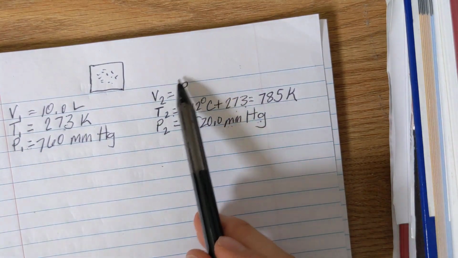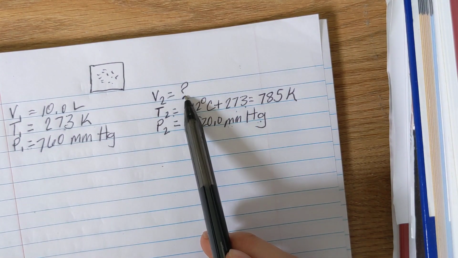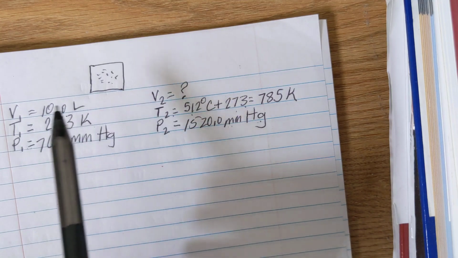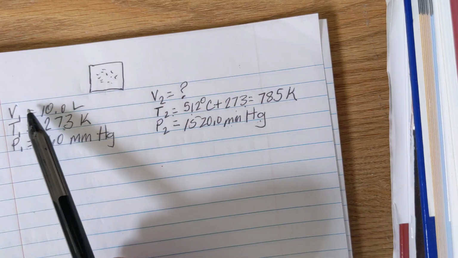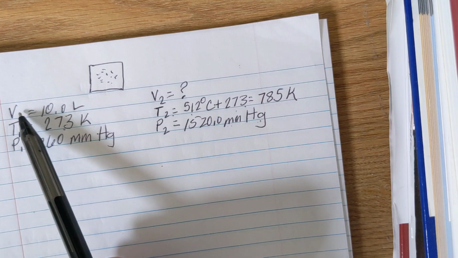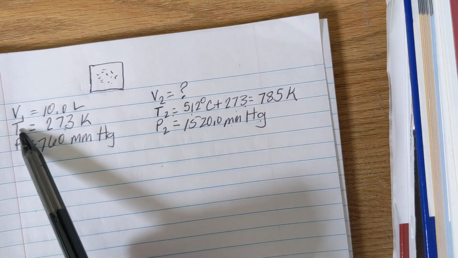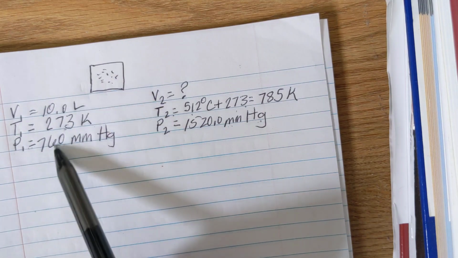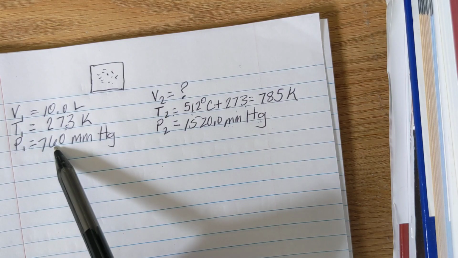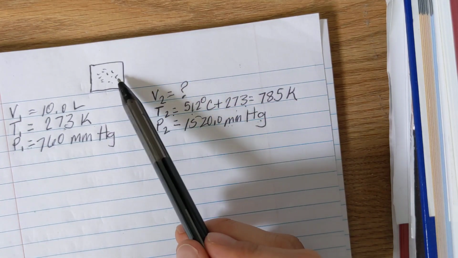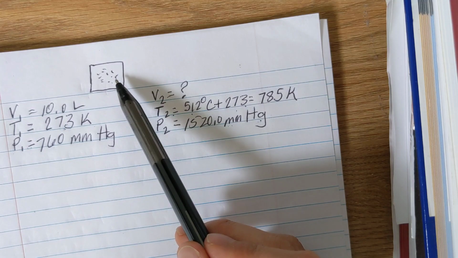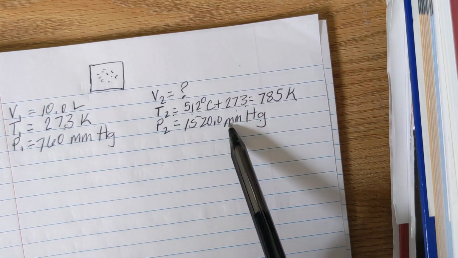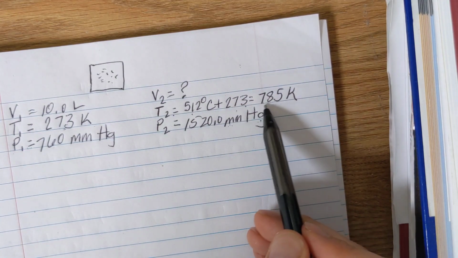We have one variable here that we need to solve for. So in this problem, we need a gas laws equation that has a volume, a temperature, and a pressure for our initial system. And then after we make the changes, we've got the same system. It's just our variables are different. And that's because we increased our temperature.